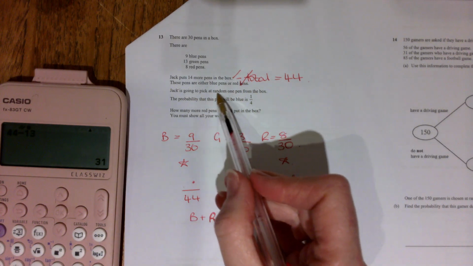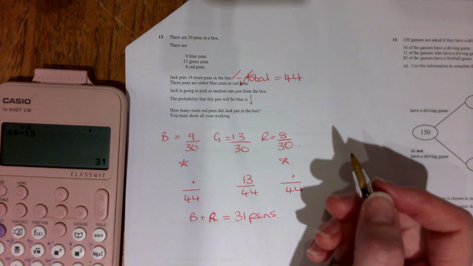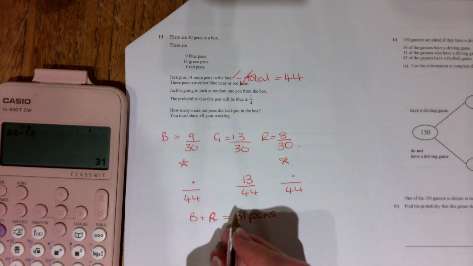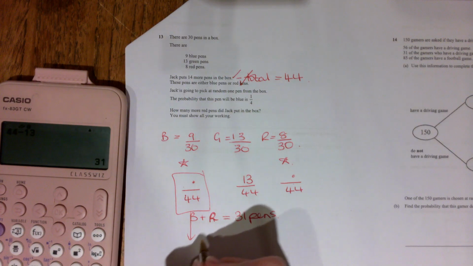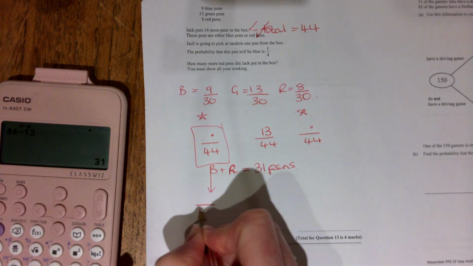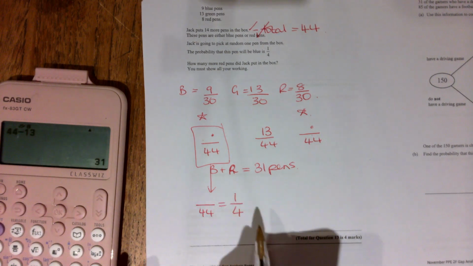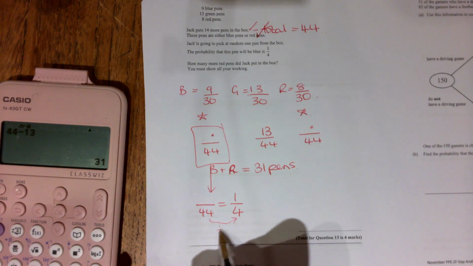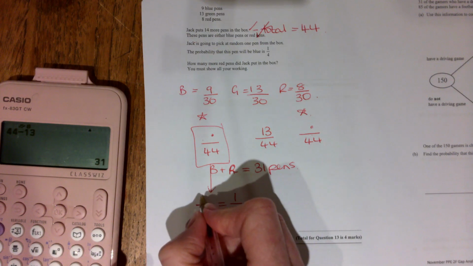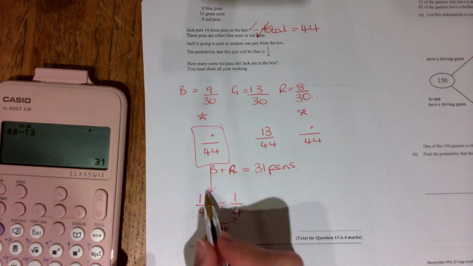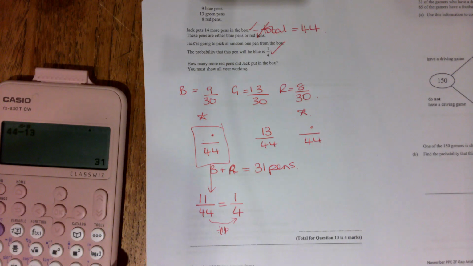Jack is going to pick at random 1 pen from the box. The probability this pen will be blue is a quarter. So something over 44 is equal to a quarter. From here to here is divide by 11, or you could go times by 11. So that must mean that there are 11 blue pens in the box now. So I'm going to tick that off, I've used it.